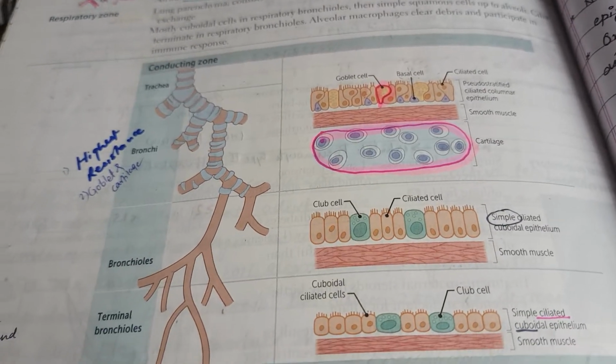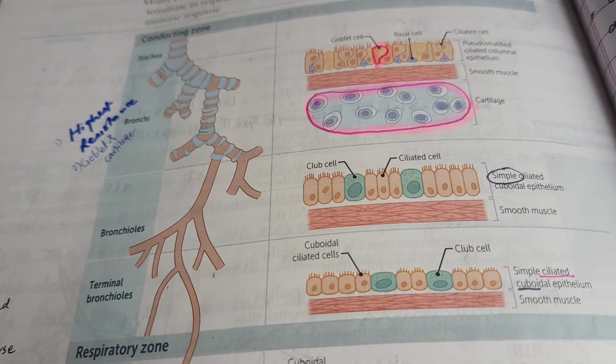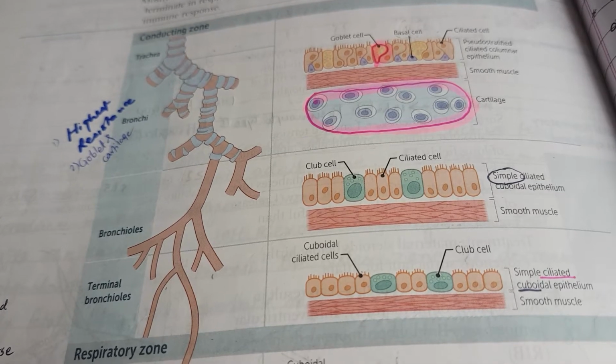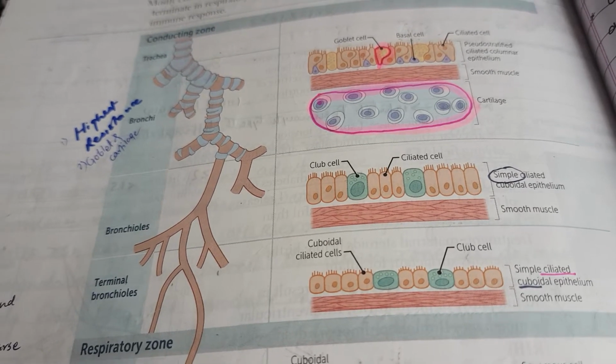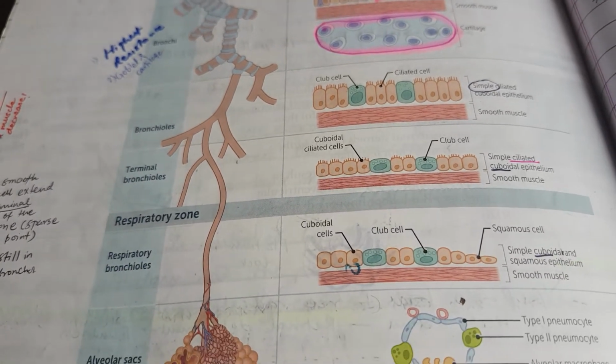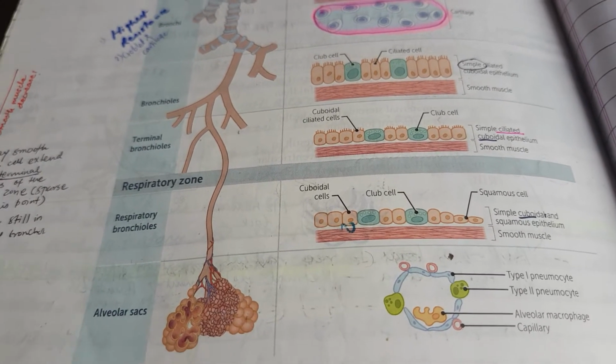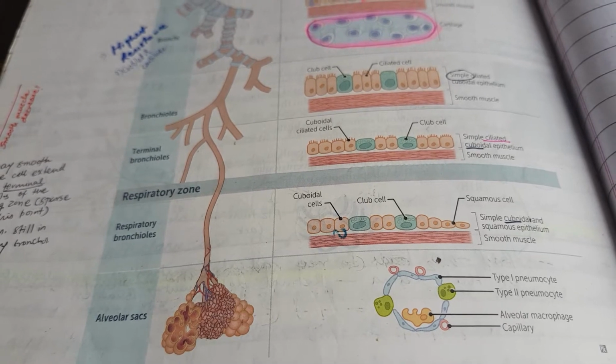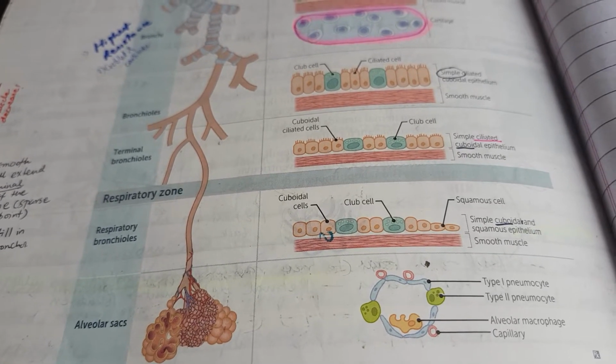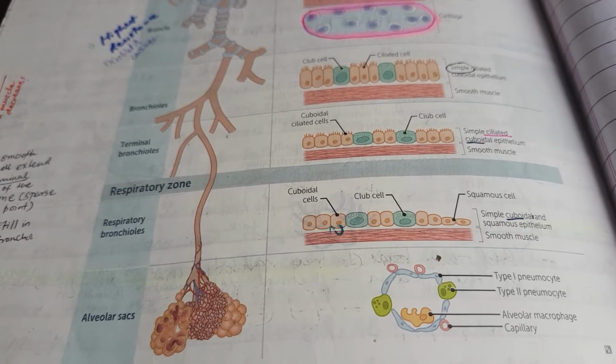Now cartilage is absent after the bronchi. In the bronchioles there is no cartilage, and smooth muscle is absent in the respiratory zone. As you go to the end of respiratory bronchioles, smooth muscle becomes absent. Okay, it will decrease as it progresses towards the respiratory bronchioles.